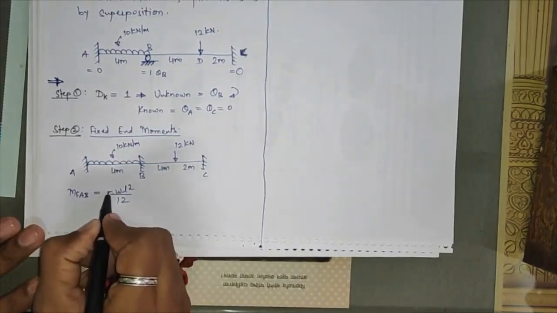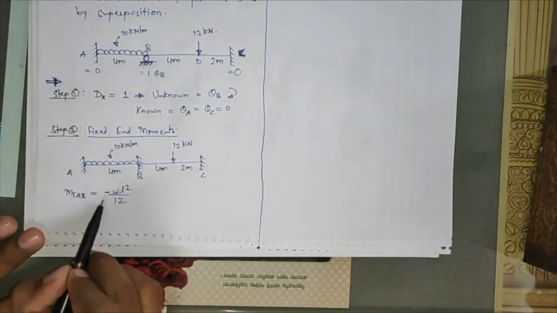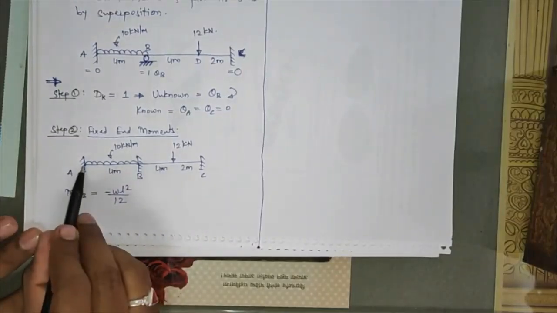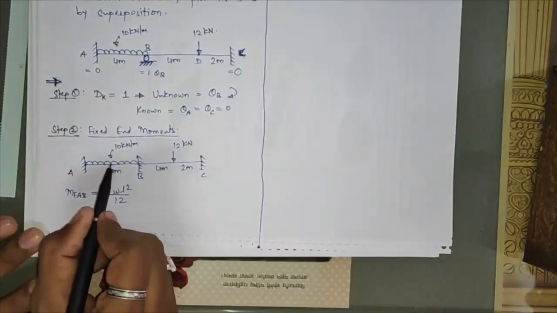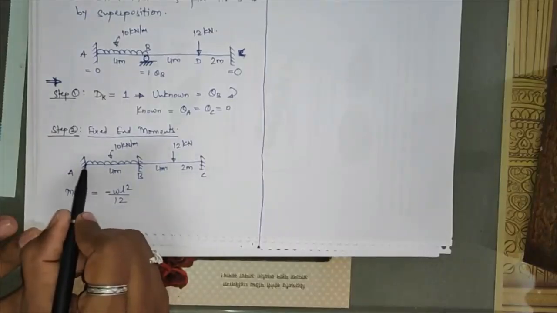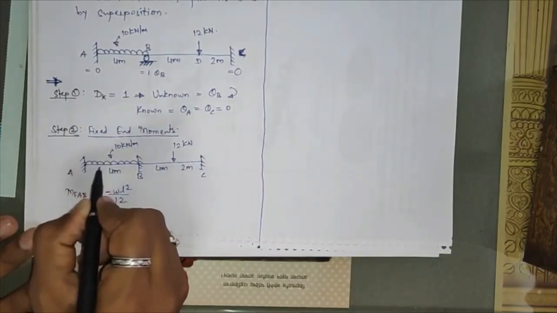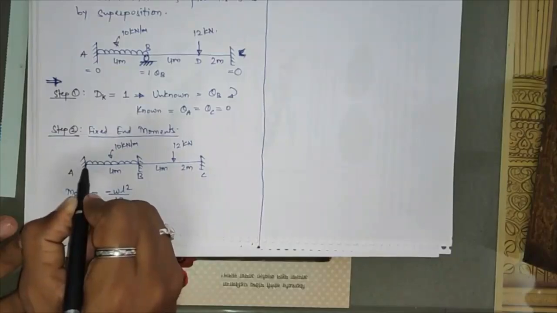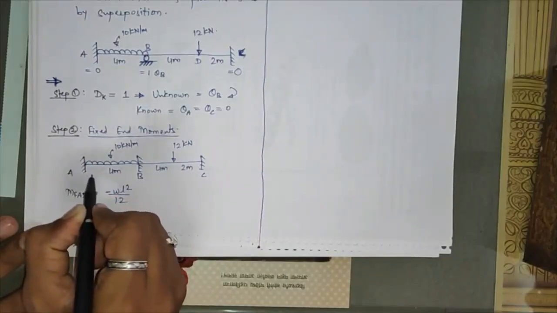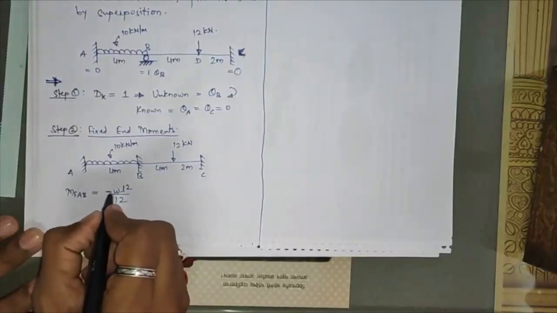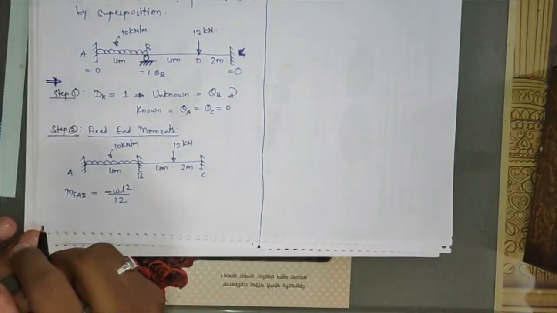And why am I taking a negative sign here? Because you have to consider restoring moments over there. Restoring moment, how will it come? For this UDL, the moment will be clockwise in nature along this joint A, but the restoring moment will be anti-clockwise in nature. Since it is anti-clockwise, we will consider it as negative.